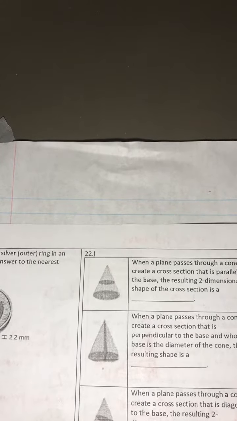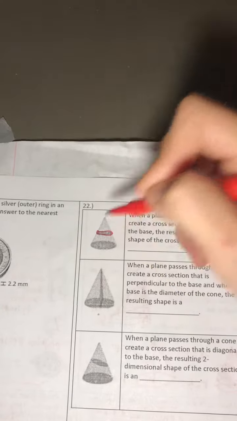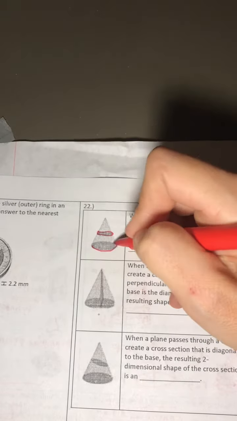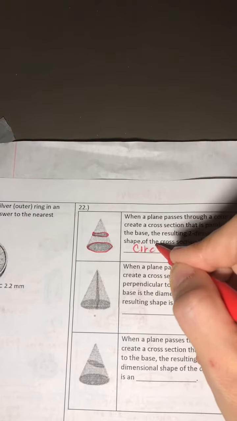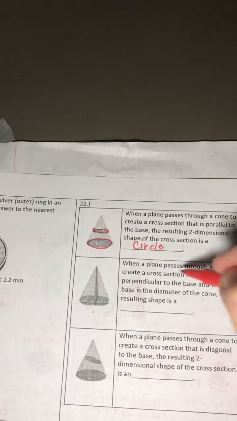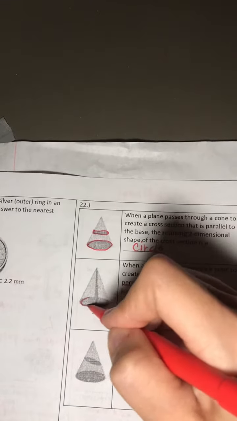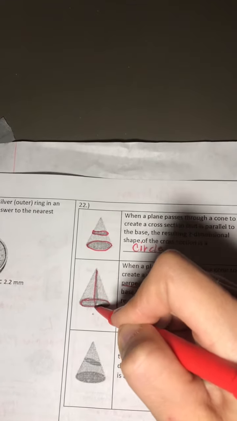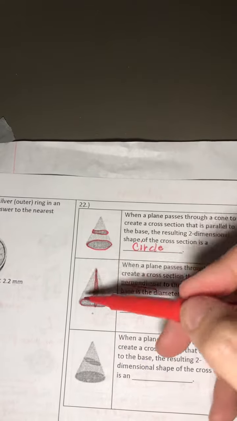All right, now let's try to do one here on the back. So let's see. It says when the plane crosses parallel to the base, these are parallel to the base, we should get a circle, okay? Because it was made from stacking circles. When a plane is perpendicular to the base. So here's the base, and they're trying to kind of draw a shape perpendicular.